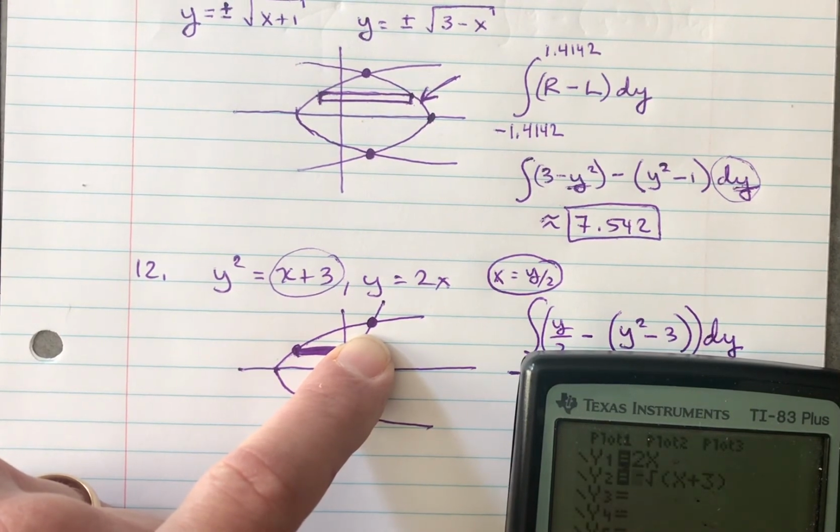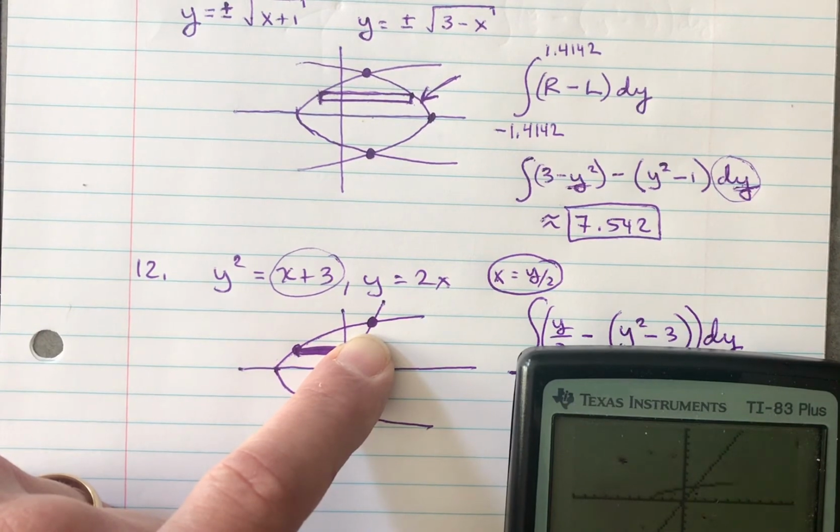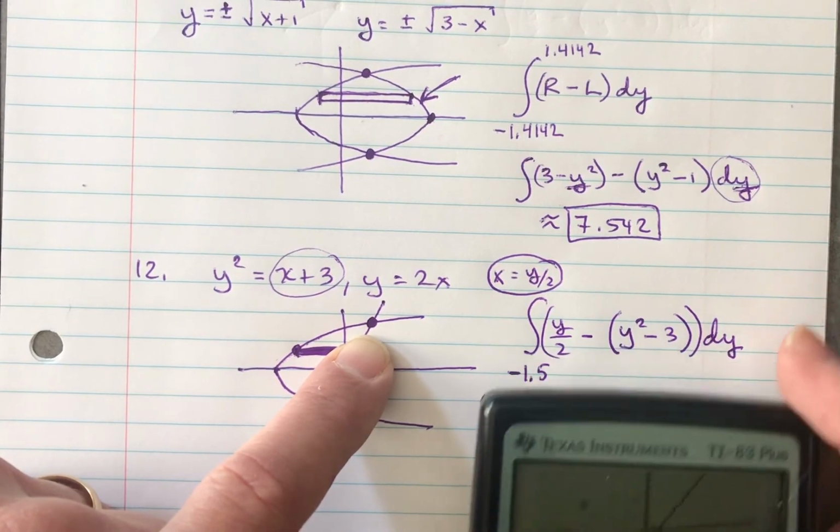So now I have the line already. I have this parabola, but I want the upper half. So I'm just going to delete that negative in front of that radical sign. And so when I graph this, now I'm getting the upper half of that parabola. And second trace, 5. And I get y equals 2.